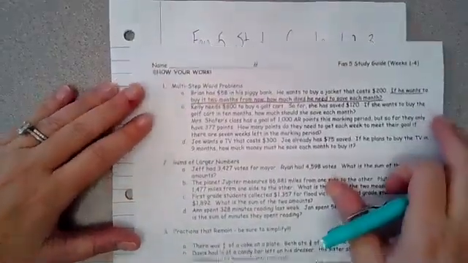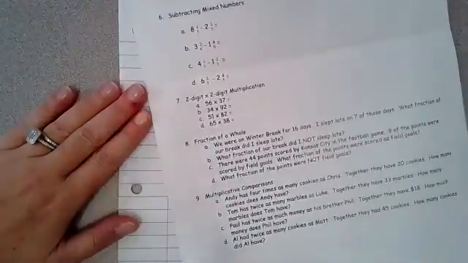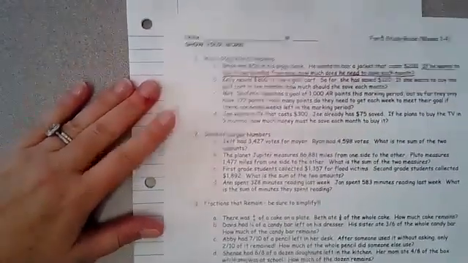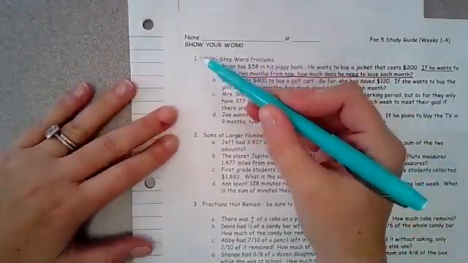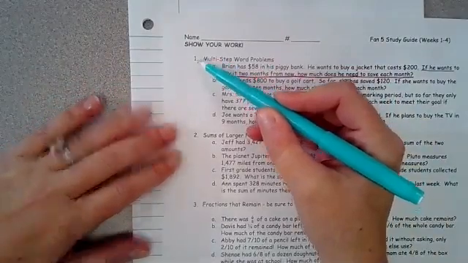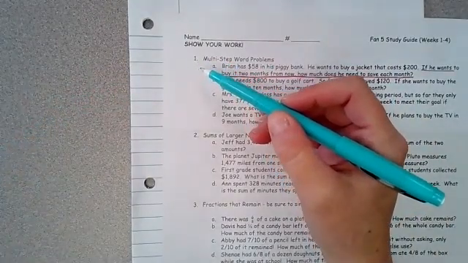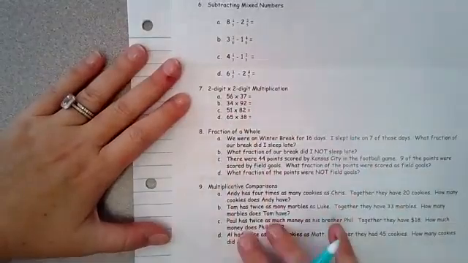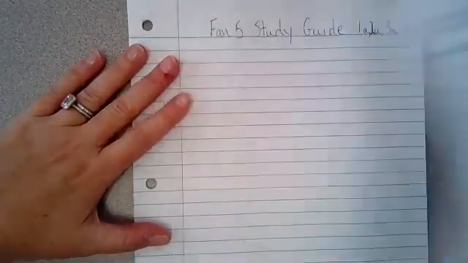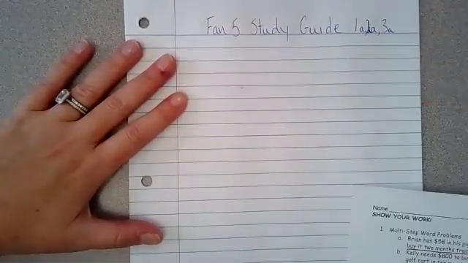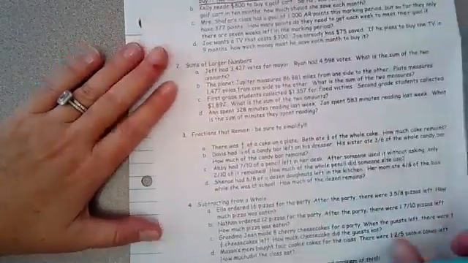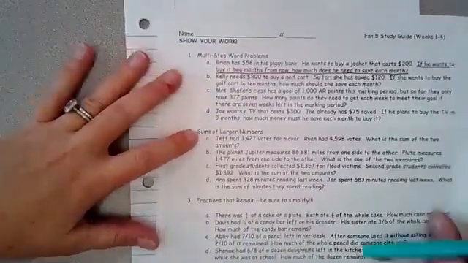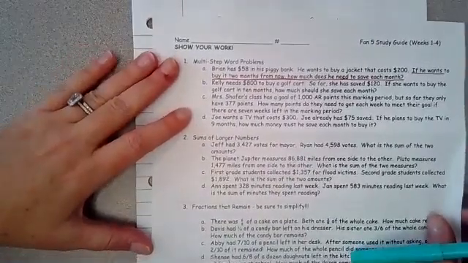Okay? So there are 9 topics overall, if you can see the back of the sheet here. Each day, I'm going to go over 3. So I'll do 1, 2, 3, and then I'll do 4, 5, 6 on the next day, and 7, 8, 9 on the last day. You will have a test on these questions on some day this week. It depends on what day your teacher decides to give it to you, okay?